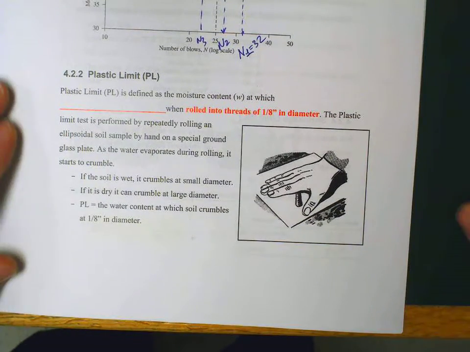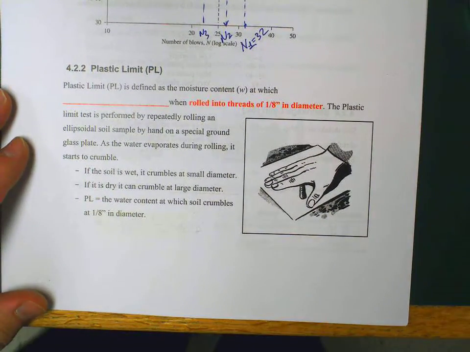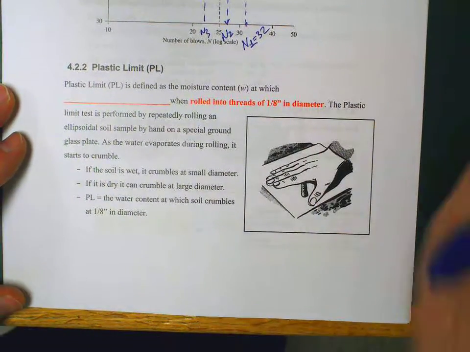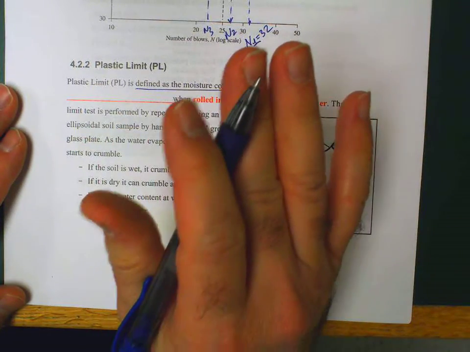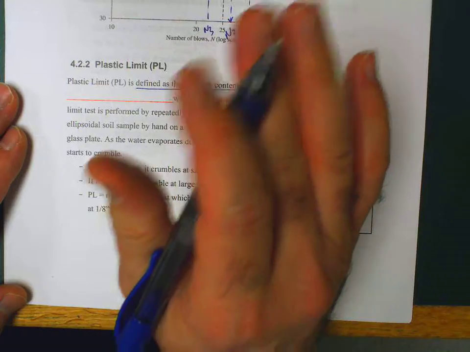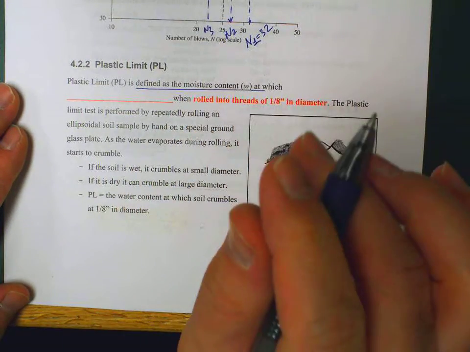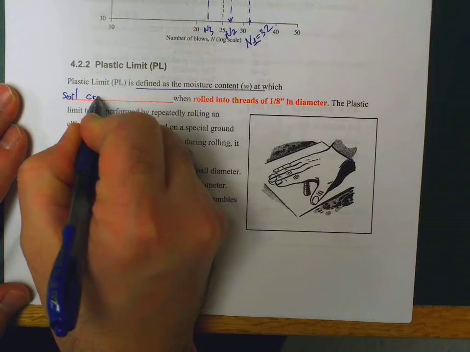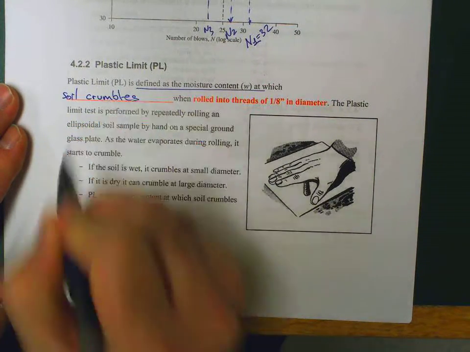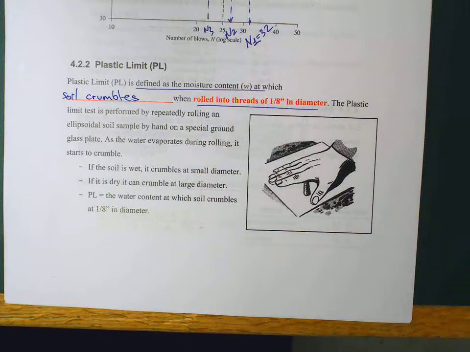So the plastic limit test. Let's talk about the limit, what it is. We are talking about the laboratory test now. What is the lab test? It is defined as the moisture content at which soil crumbles when rolled into threads of 1/8 of an inch in diameter.